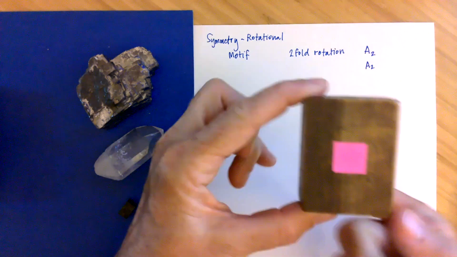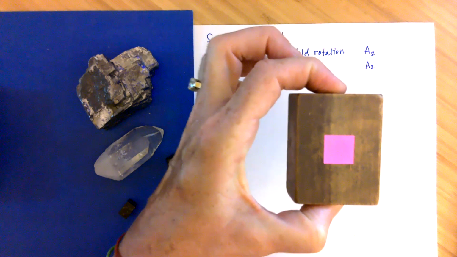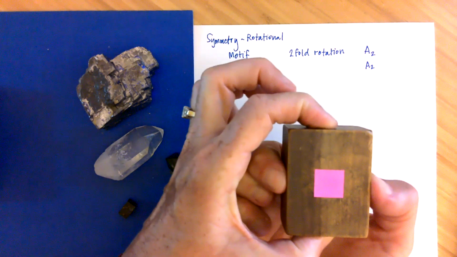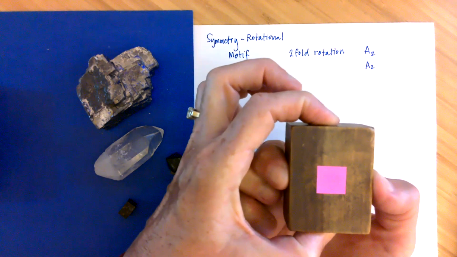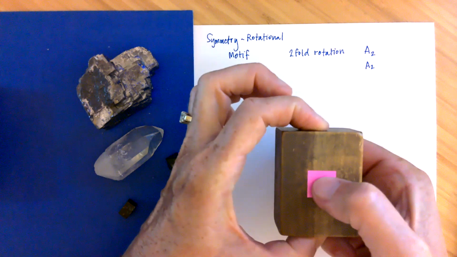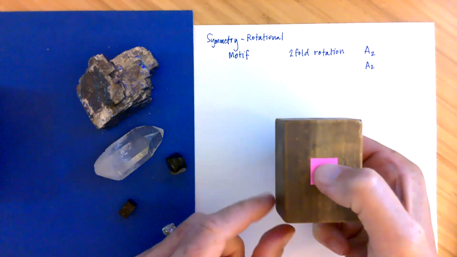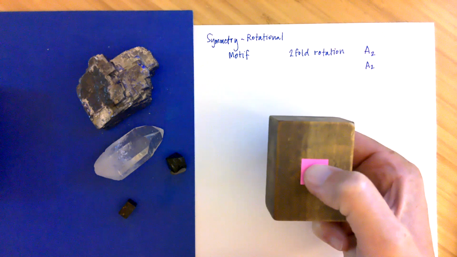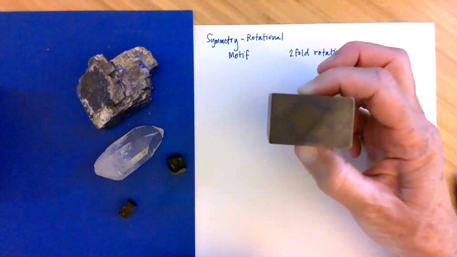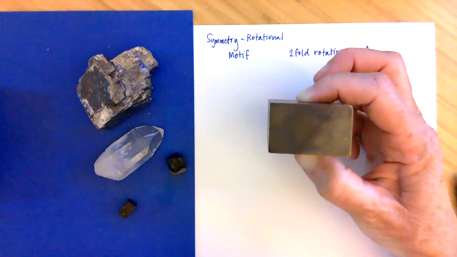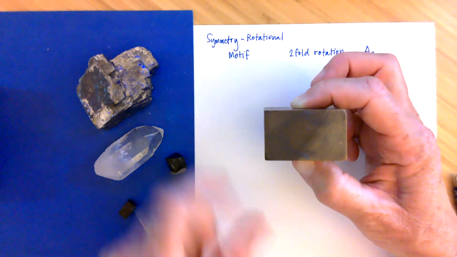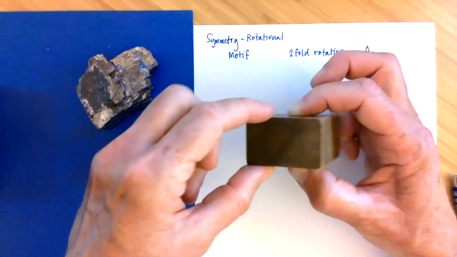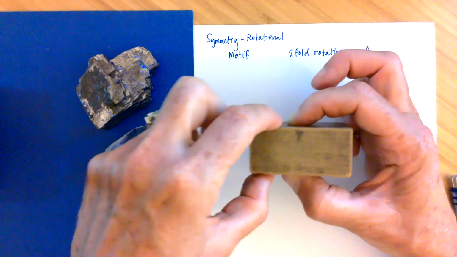So we've looked at this axis originally, this axis next. Notice that there's another axis going right through the pink paper, okay? So now I'm just going to rotate my hand, and now we can use this shorter rectangle as our motif. I see it one time. That's a different motif.